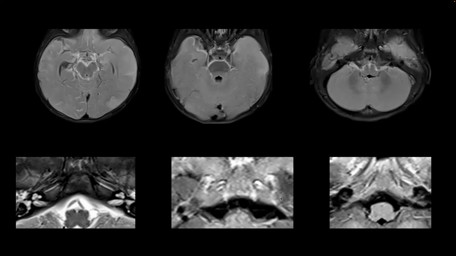This is a non-contrast one. The other two are contrast, but not vessel wall imaging. This is a FLAIR contrast. So I think there is some degree of arteritis in the bilateral carotid arteries, which has led to the stroke. Well, it has contributed partly to the stroke.